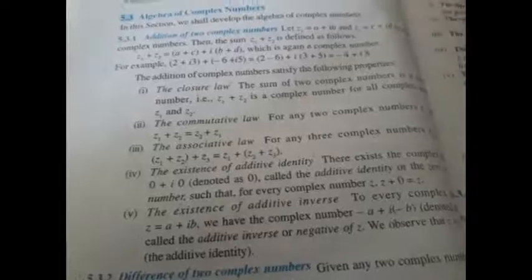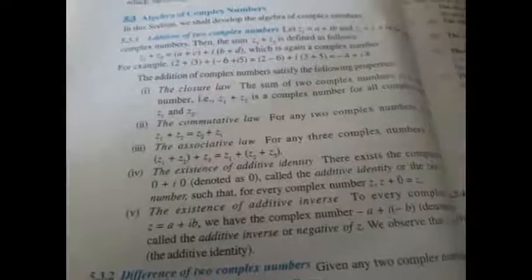Right? First we have seen how to add two complex numbers. Whatever arithmetic operation you are going to perform between two complex numbers, whether multiplication, addition or subtraction, how will you perform it? It should be between the two real parts and between the two imaginary parts. Right? So hope you understood.